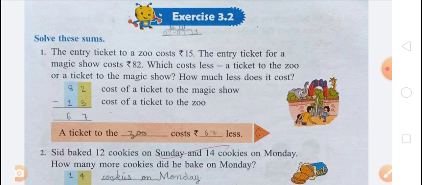And when we subtract, we can't subtract 5 from 2, so we have to regroup 8 tens 2 ones into 7 tens 12 ones, and now subtract the ones. 12 ones minus 5 ones is 7 ones, and 7 tens minus 1 ten is 6 tens. So the answer is 67. So a ticket to the zoo costs rupees 67 less.